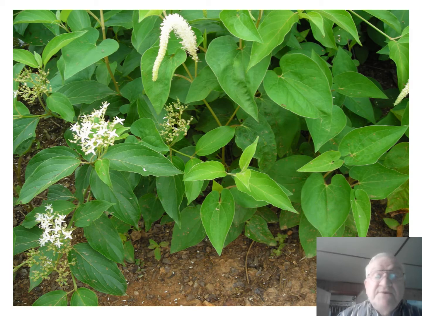This is lizard's tail, and we're getting into the moist area here. You see how it looks like a lizard's tail. And these leaves are kind of heart-shaped, these right in here on the upper right. On the lower left is a red-stemmed dogwood. And the stems get red in the wintertime when it loses its leaves. And the flower is kind of like this right here. That's like the rough-stemmed dogwood. A rough leaf dogwood also has a flower like that.